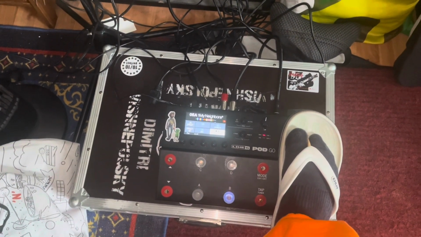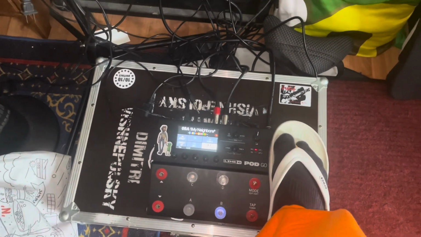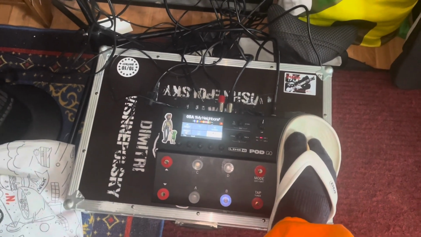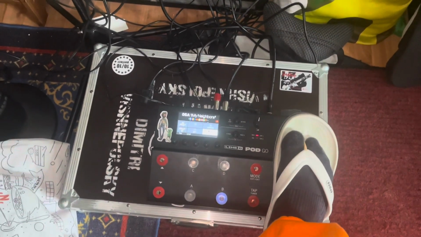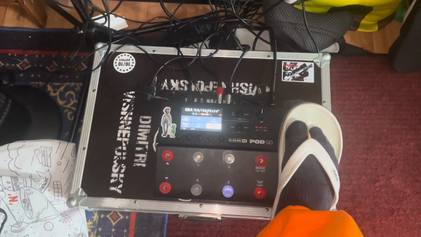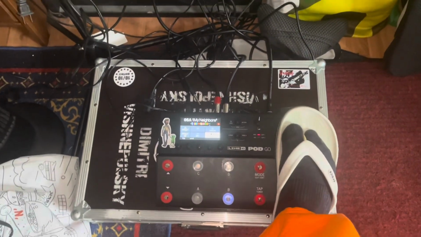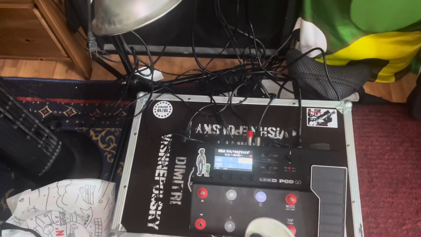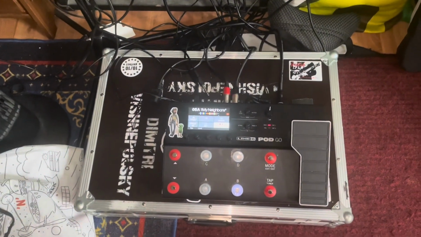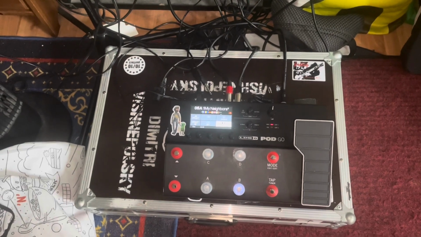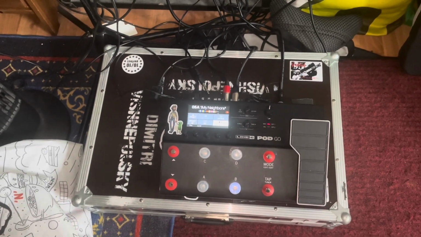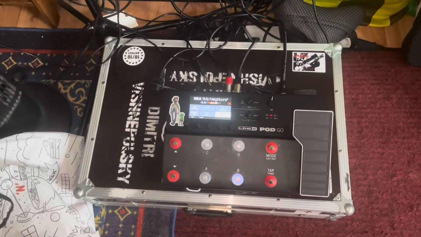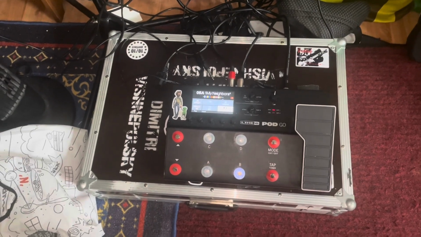So it's like, and it's really convenient to use the expression pedal if you're constantly changing between two things. Otherwise you'll be stepping on buttons and you will pretty much destroy them in a month. And the second sound was just a bunch of delays, but let's take a look on the computer.